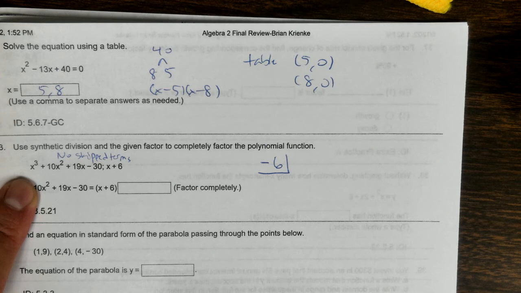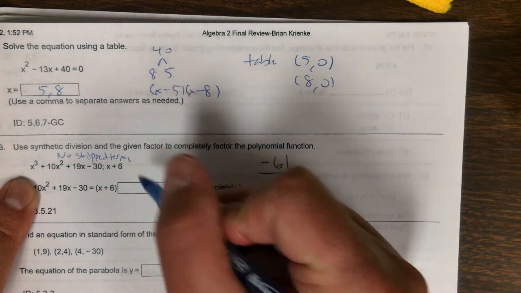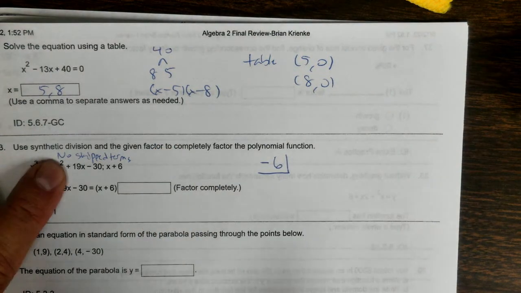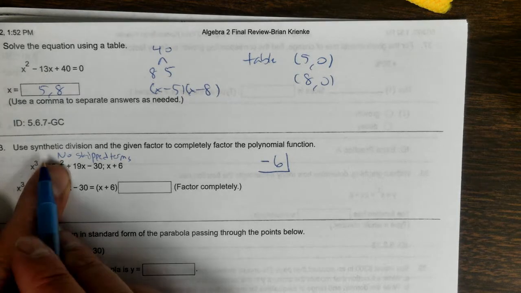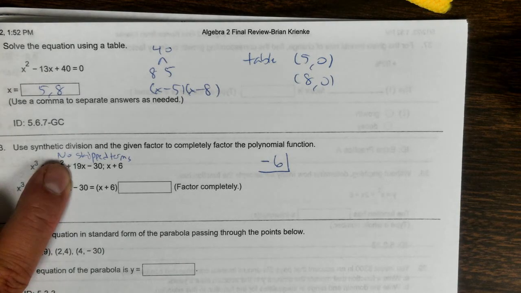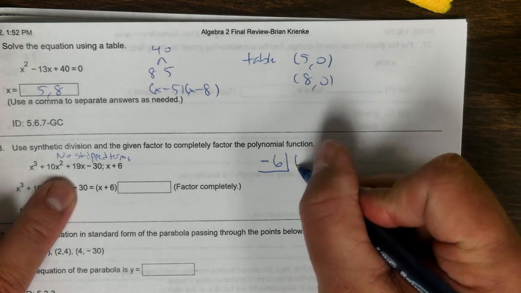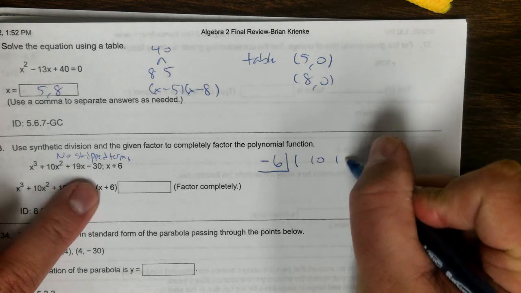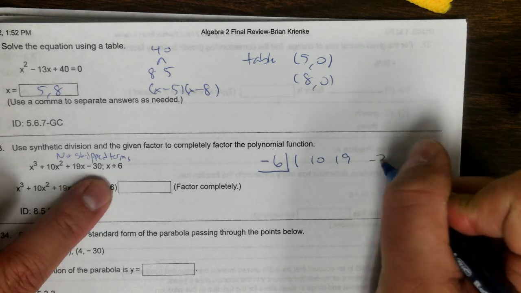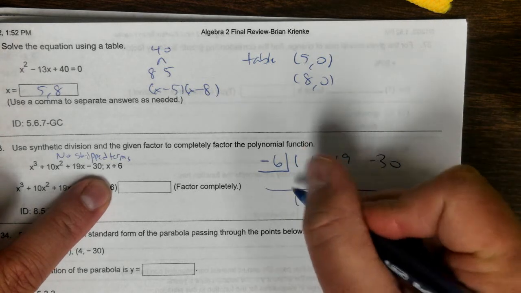Like, what I mean by that is it's not blank for x squared, where you have to put a 0x squared. So because of that, we just put our coefficients. So we get 1, 10, 19, negative 30. And then just do it.